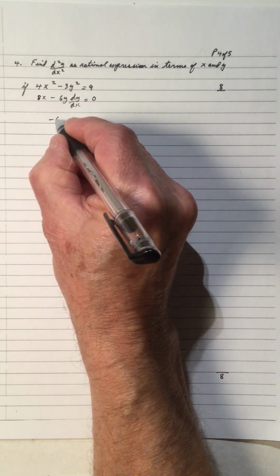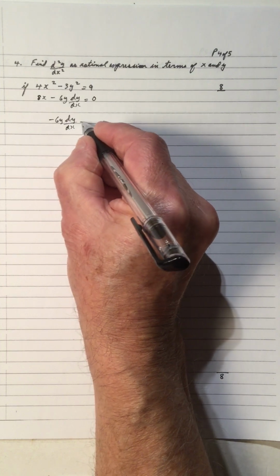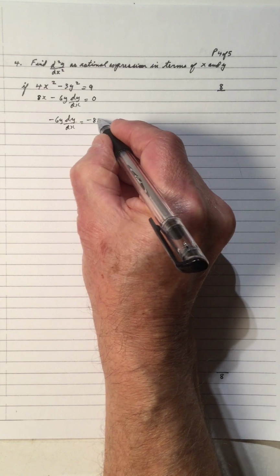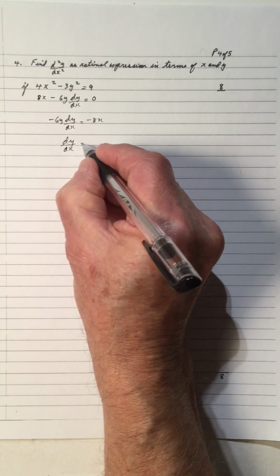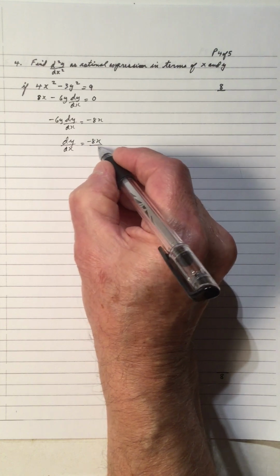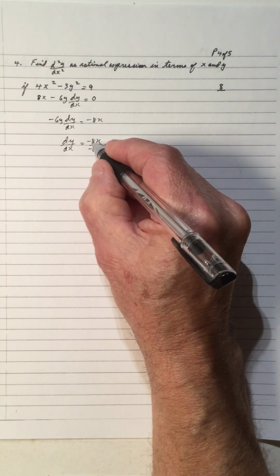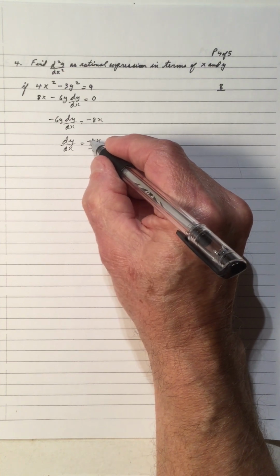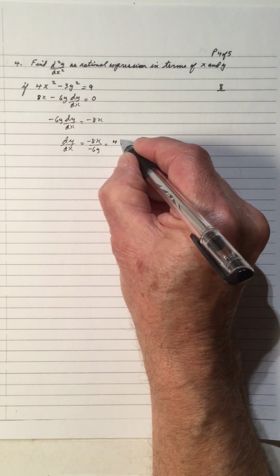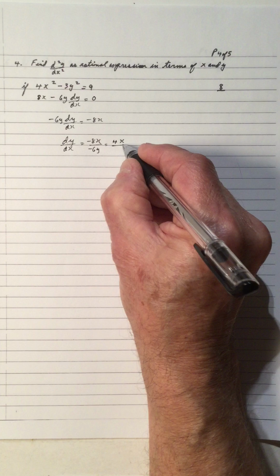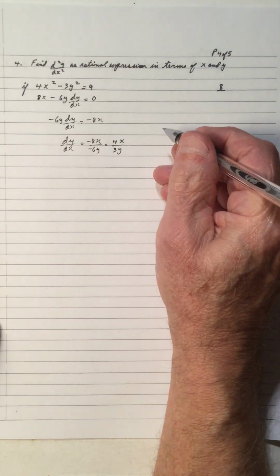So that gives us negative 6 dy/dx is equal to negative 8x. So dy/dx is negative 8x divided by negative 6y. And the negatives cancel out. Negative divided by negative is positive. 2 is a common factor, so we get 4x over 3y. So that's the first derivative.